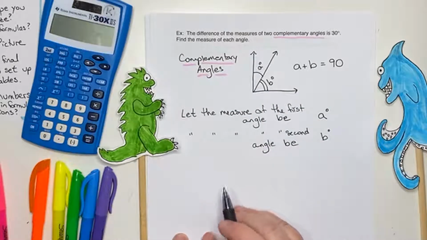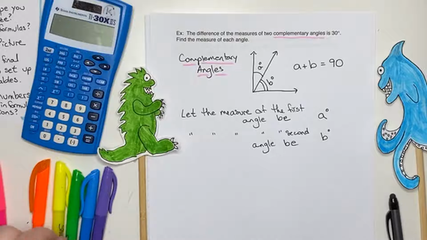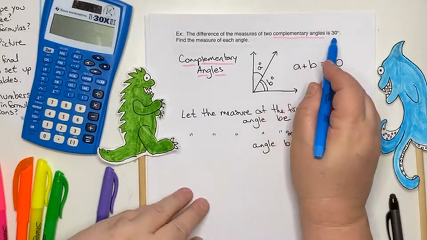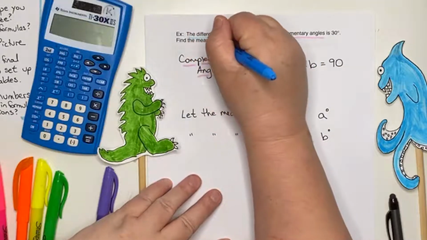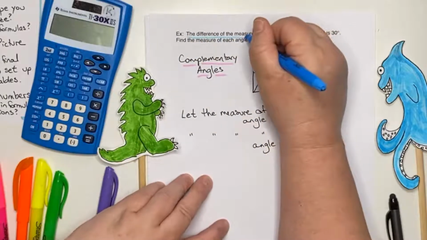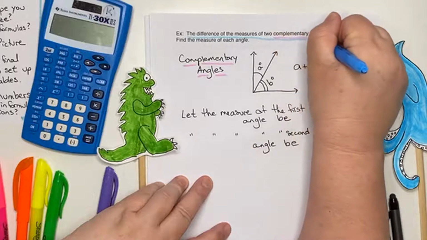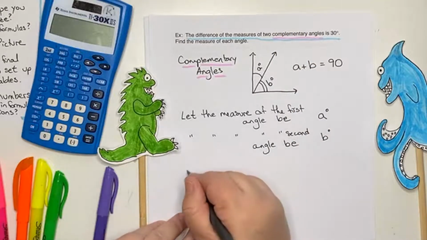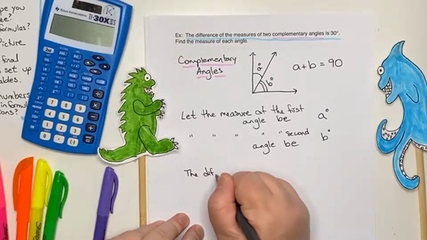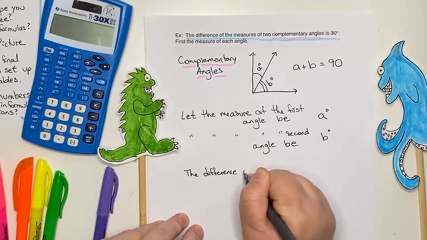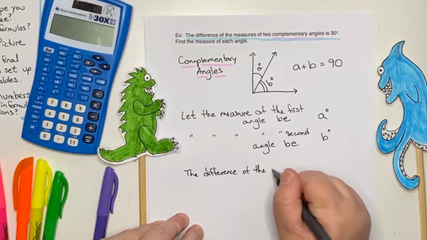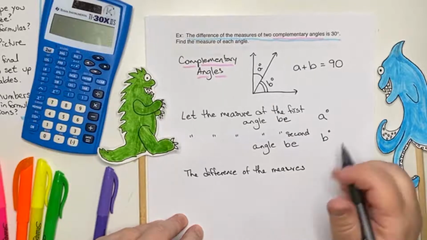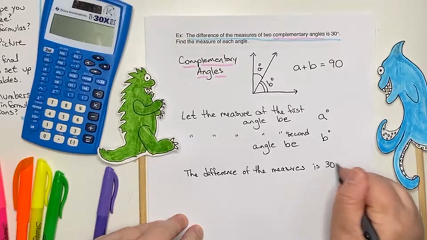Okay, now this is an interesting situation because we have the complementary angles, but we also have, and this is like an onion, it has layers, we also have the difference of the measures of these angles is 30 degrees.